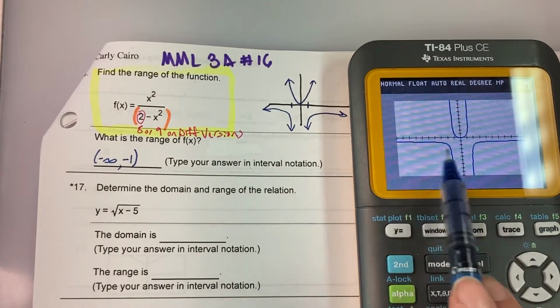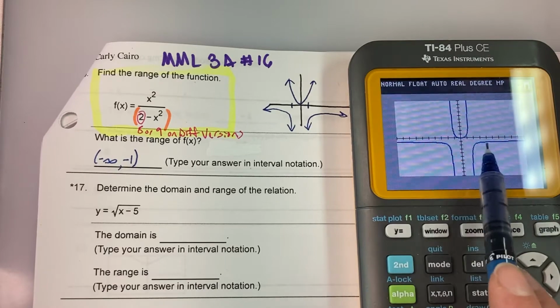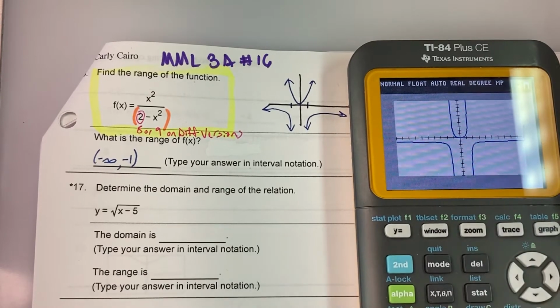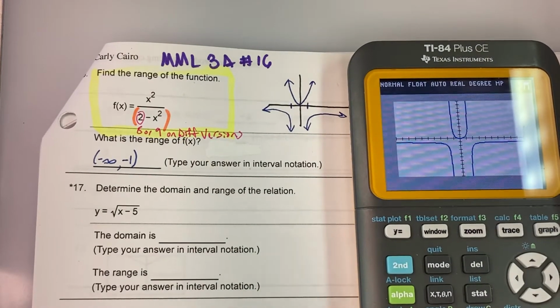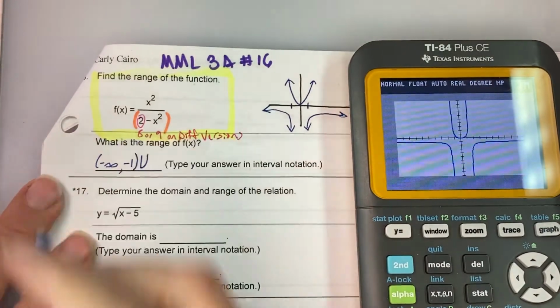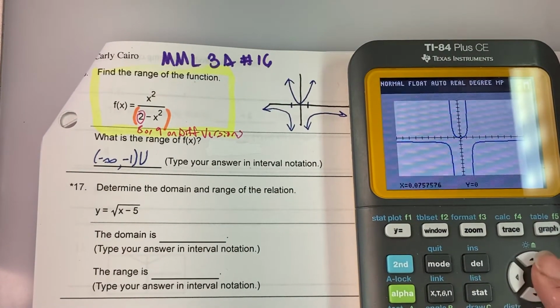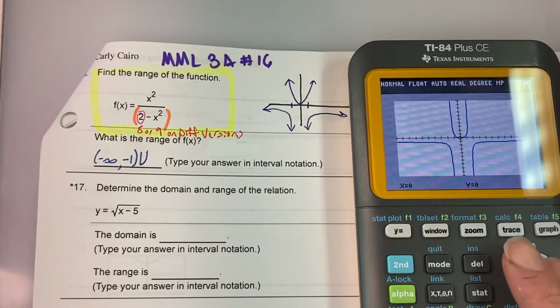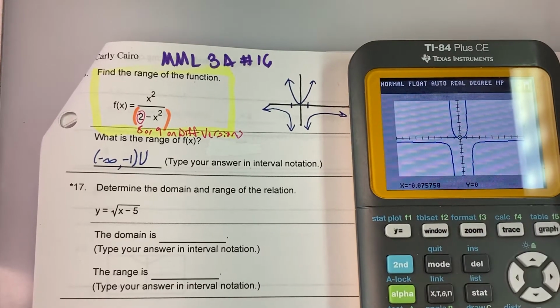So I have this awkward space from -1 to 0 where I don't have any y values getting covered by my graph. So where do my y values start up again? They appear to start up down here at the bottom of this swoosh.